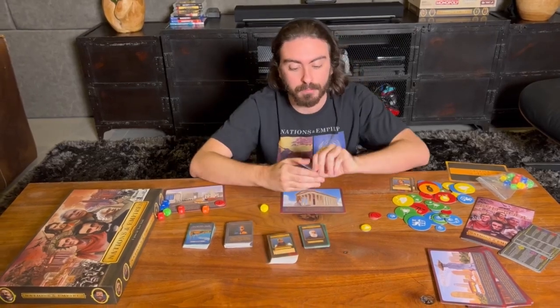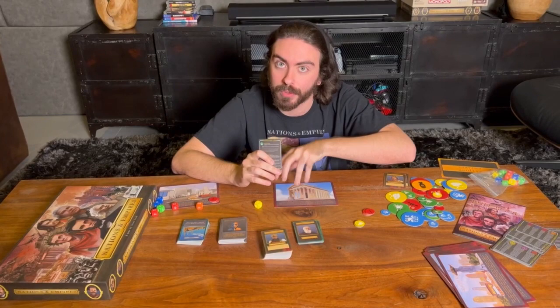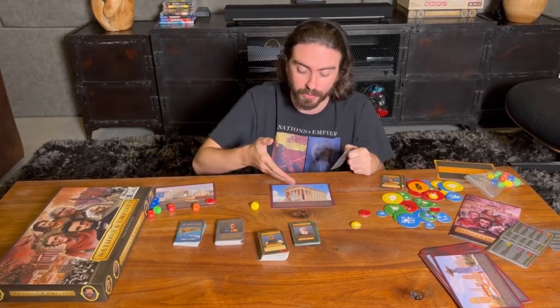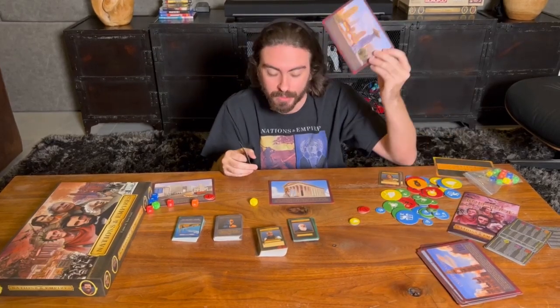So that and purchasing them with economy or science tokens is the only way you can get new cards from the standard deck. Similarly, you can also buy a new nation card if at the beginning you chose to only put one of your nation cards down. So let's say you start your nation with 2 economy tokens, you can spend one of those economy tokens to buy a new nation. And maybe it'll be one that you like better or that fits your playstyle a little better.